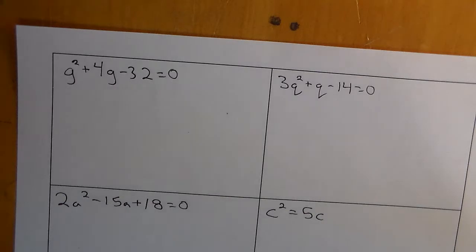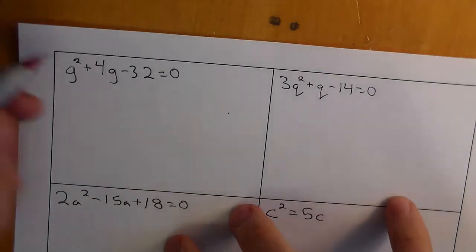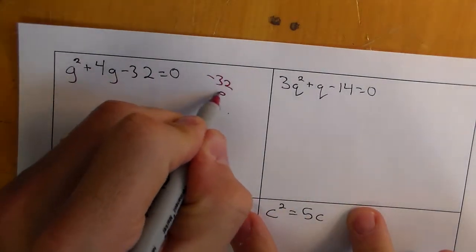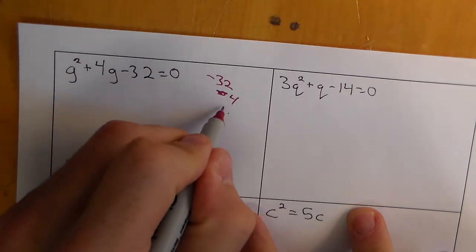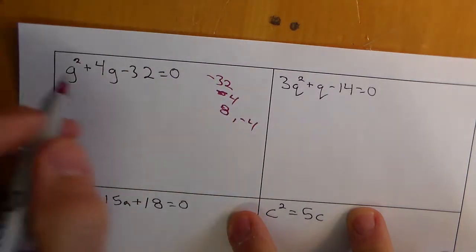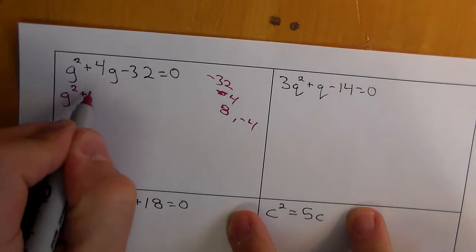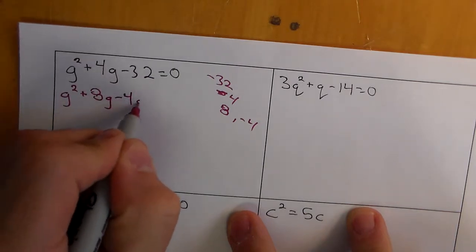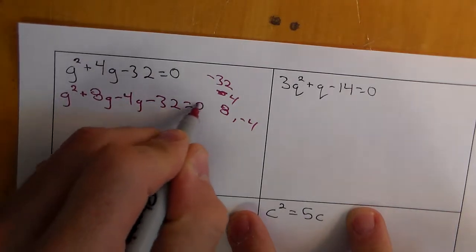So now we have g squared plus 4g minus 32. So negative 32, and we want 4. I'm thinking 8 and negative 4 would be the values. So g squared plus 8g minus 4g minus 32.